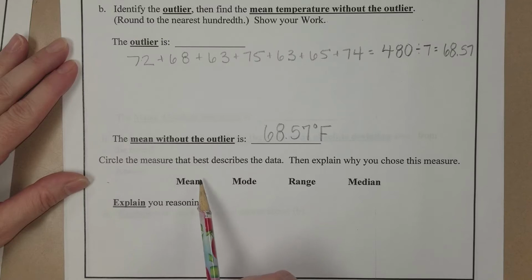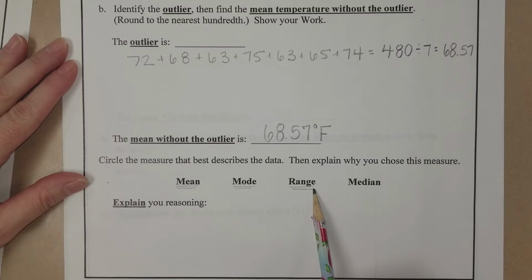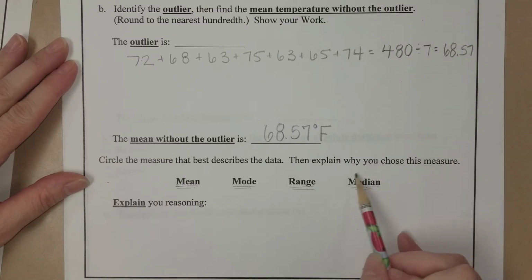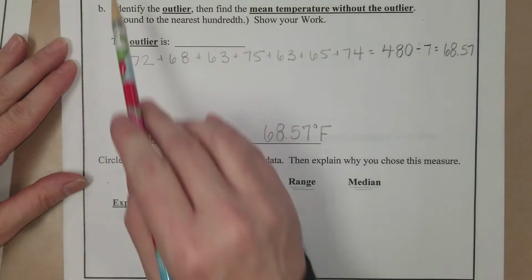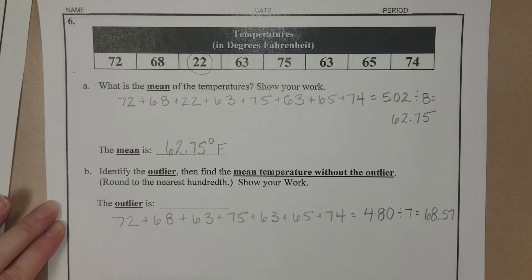The mean is the average. The mode is the most often occurring. The range is the maximum minus the minimum, and the median is the middle number. Now, when I look to figure out the median, I'm going to start here with the median. We're going to list the data in order from least to greatest. So I'm going to do that.